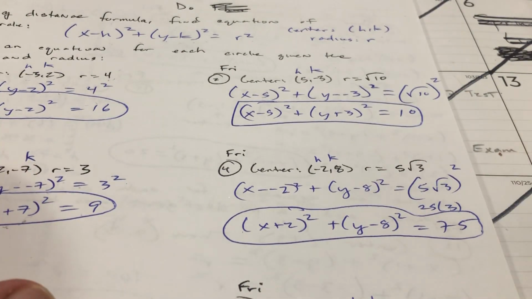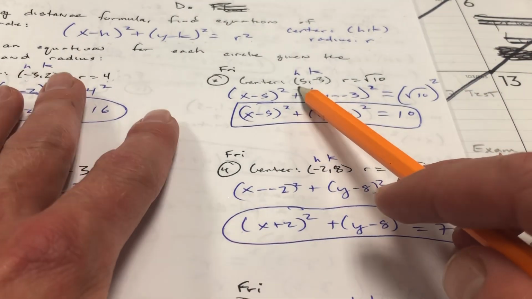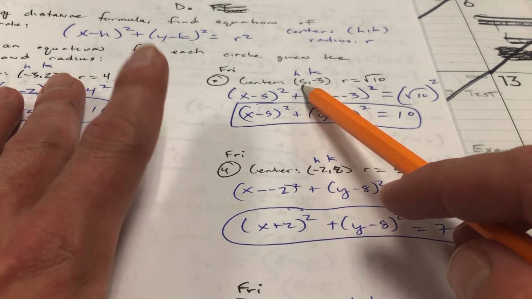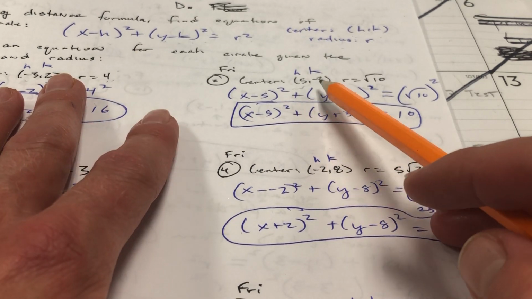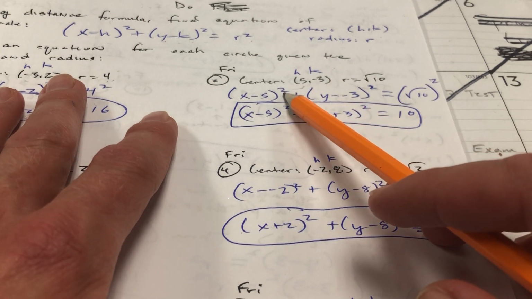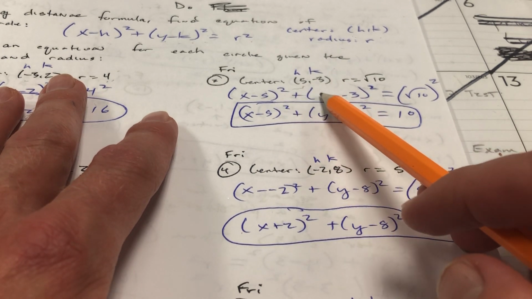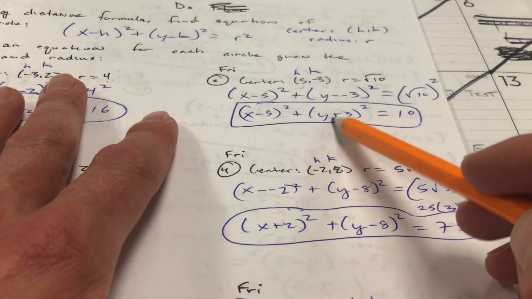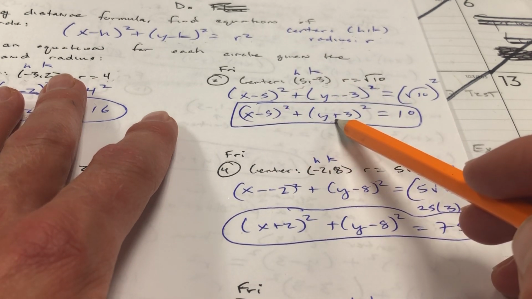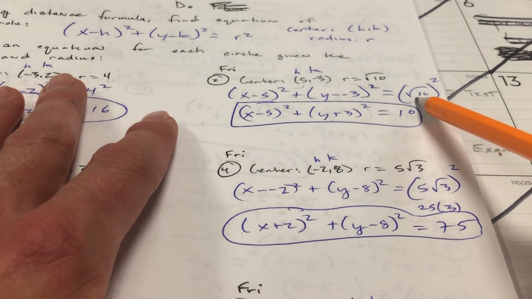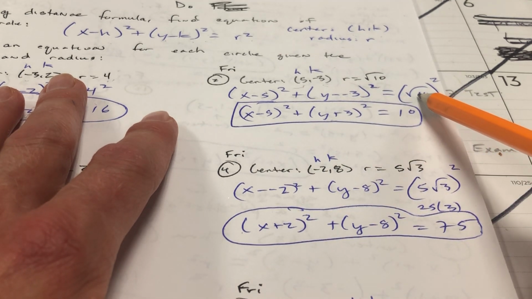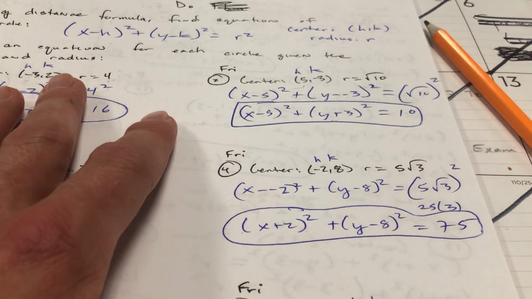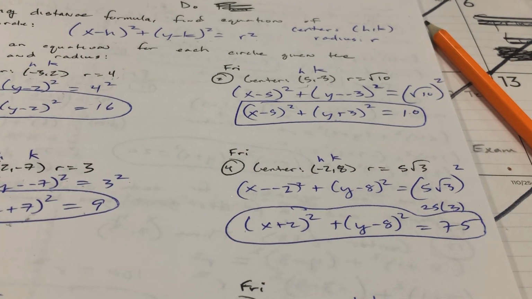Number 2, x minus 5. The blue button is evidently not wrong. So (x minus 5) squared plus (y minus a negative 3) squared. How does that clean up? Subtract the negative is to add. When I square the square root of 10, I just get 10. Again, your calculator can do that.